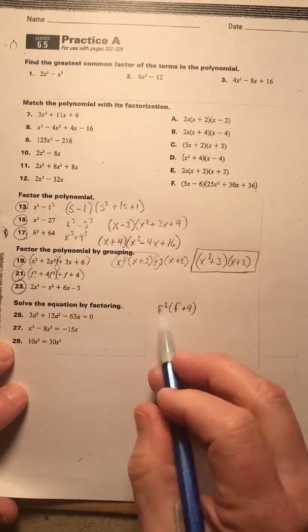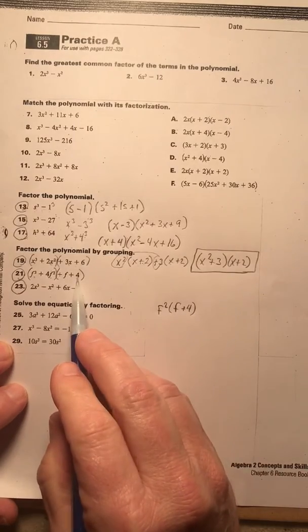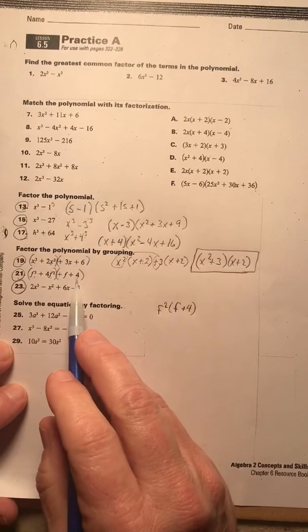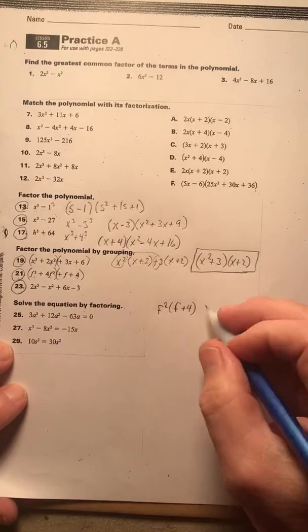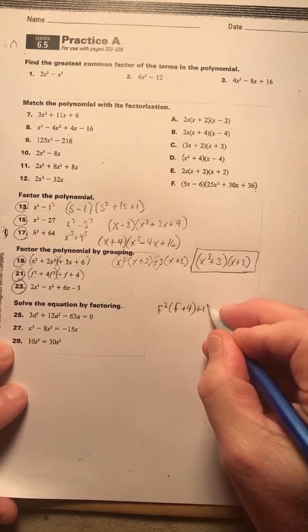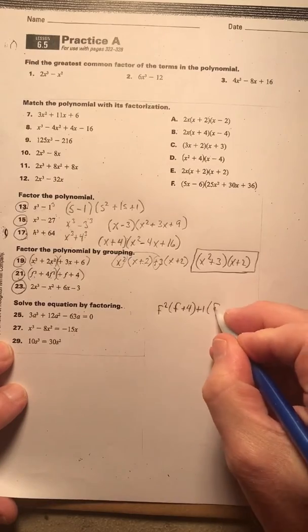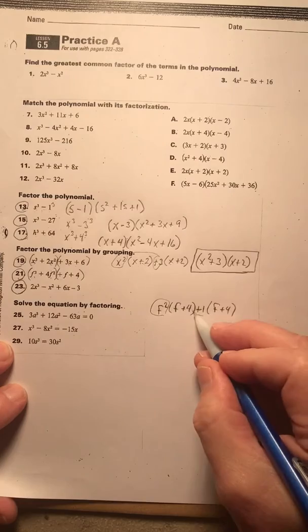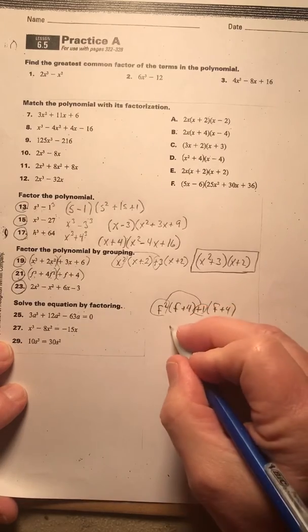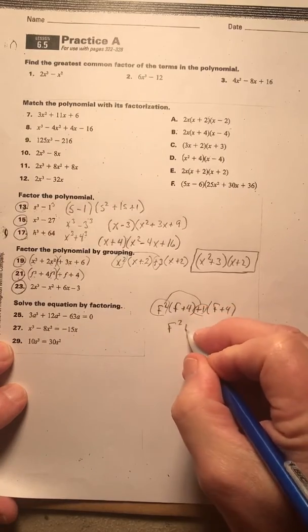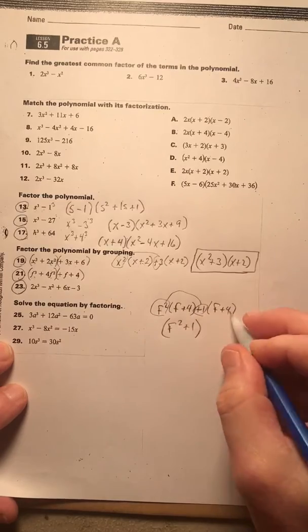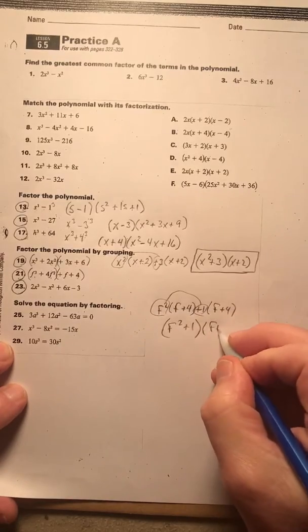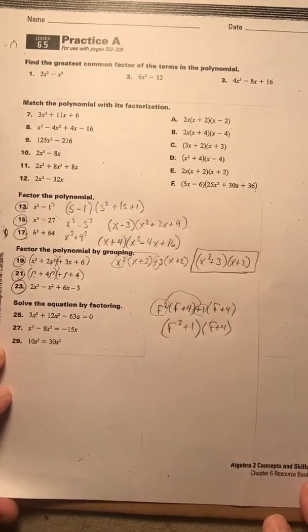So now we need an f plus 4. You can see this is already f plus 4. So what we do is we just factor a positive 1 out so it doesn't change it. So plus 1. And then it gives us f plus 4. And now again, we group what's out front together. So it gives us f squared plus 1. And then bring down an f plus 4. And that's how we factor it out.